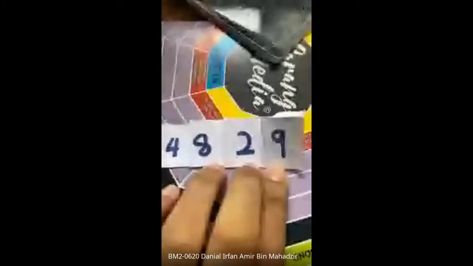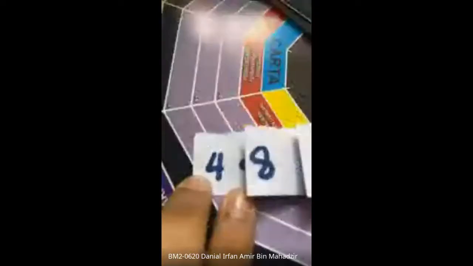Students or people who want to learn it can open one and another. For example, 4, and the number beside it that has 30, means 4,000. Then 8 to 0 means 100, 10 means 20, and 9. So they read 4,829.